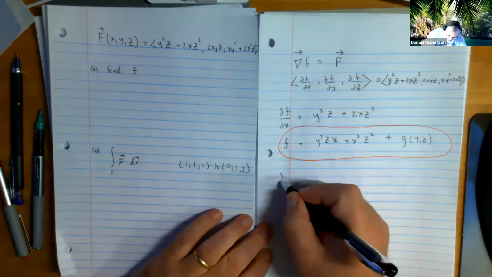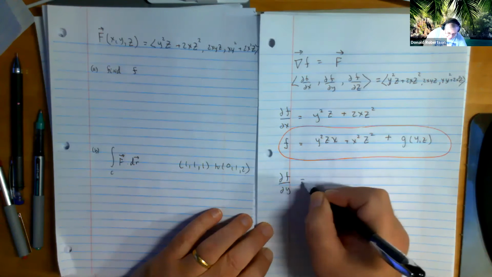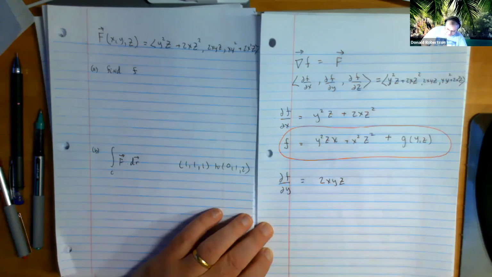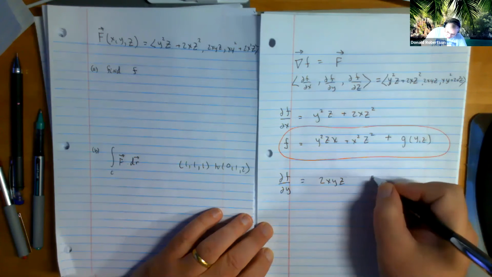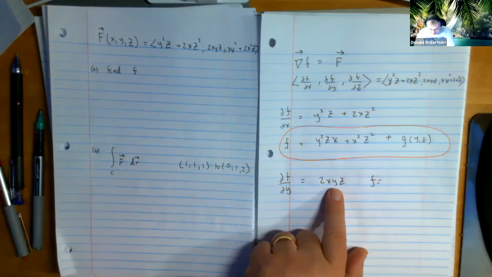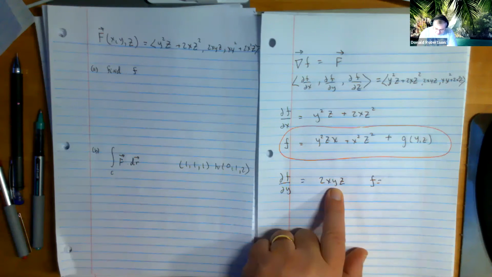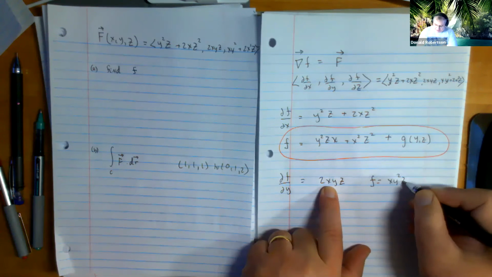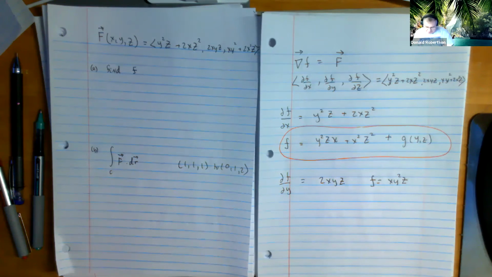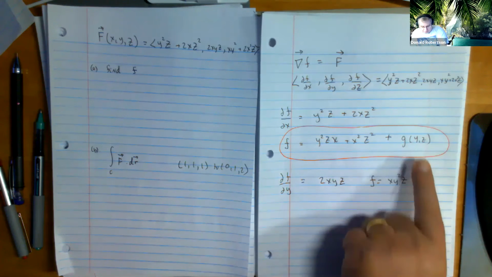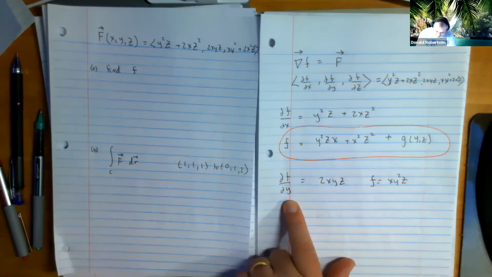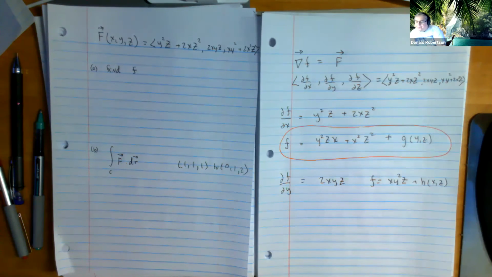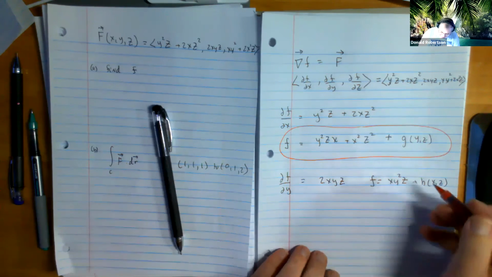If we go to the second one, this guy is going to be 2xyz. And if you integrate him with respect to y, don't you get y squared cancels a 2, so you get x y squared z plus a constant that'll be a function that doesn't have a y in it. So we'll call it h of x z, right? It's just a placeholder. And that's as good as our second guy.